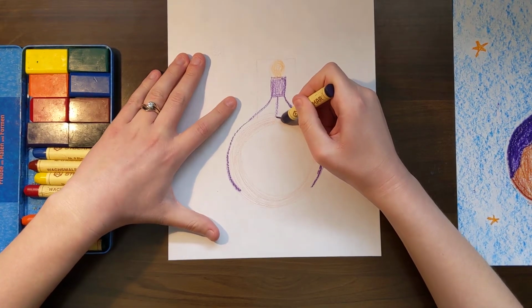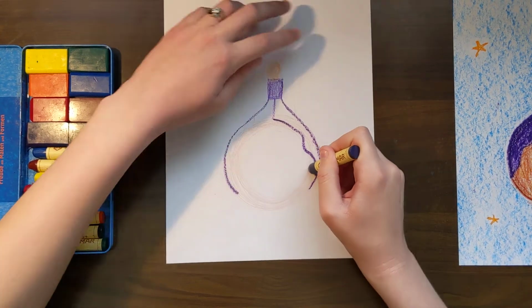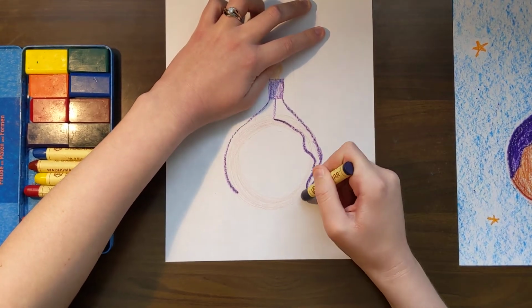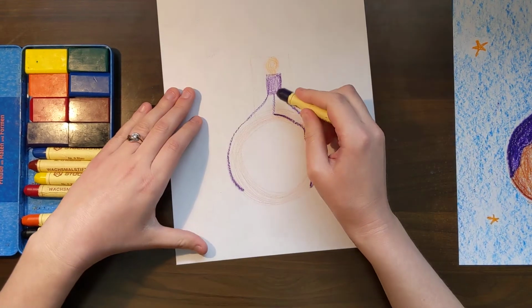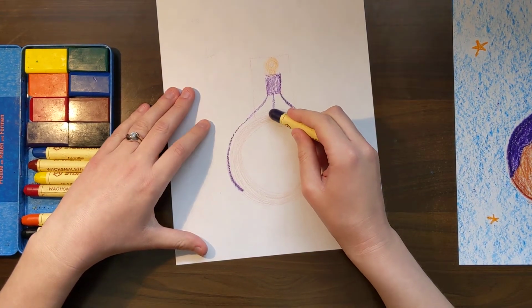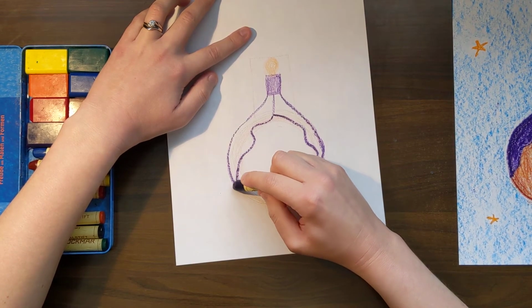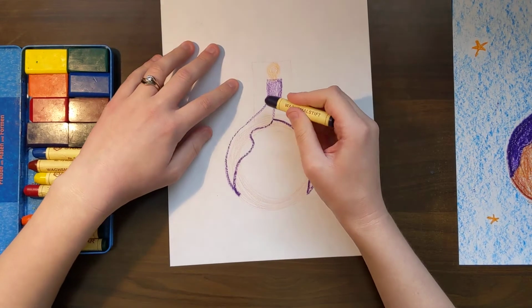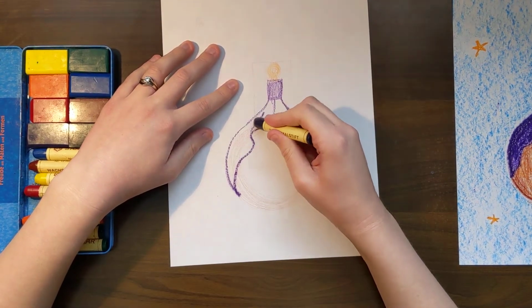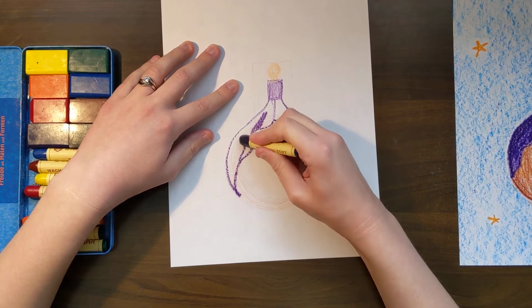This side follows those lines again. You can draw some curves in here. Doesn't have to be totally straight because fabric kind of folds and curves, doesn't it? And I'll do the same thing on this side, starting here. And there we go. Now when we color that in, we will have a nice full planet covering robe.